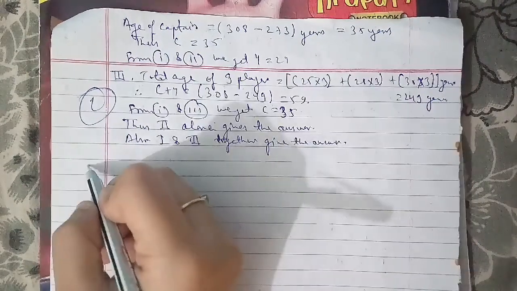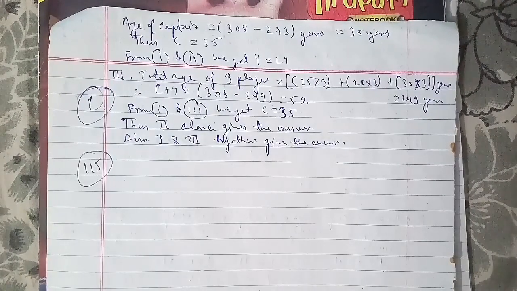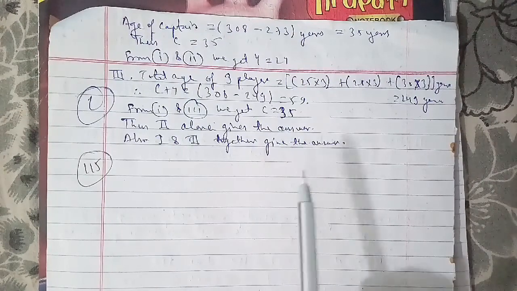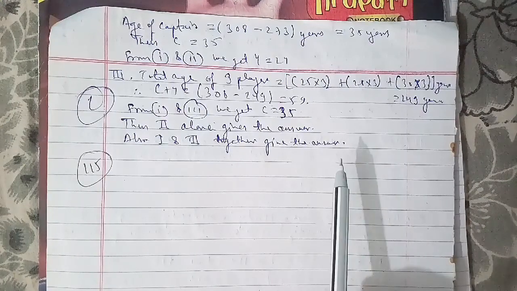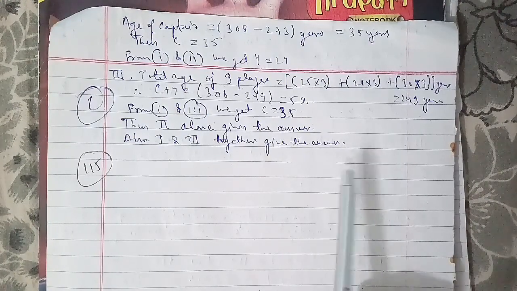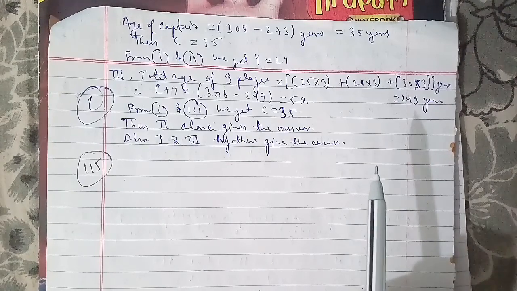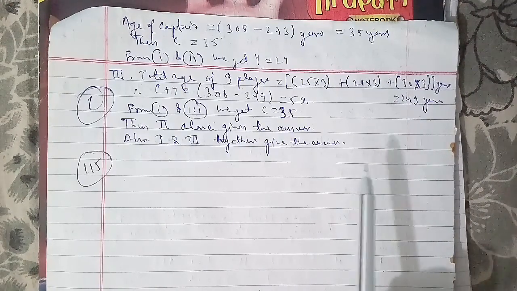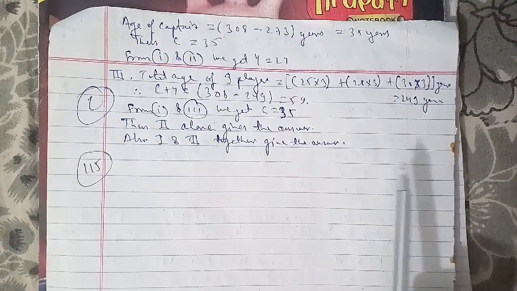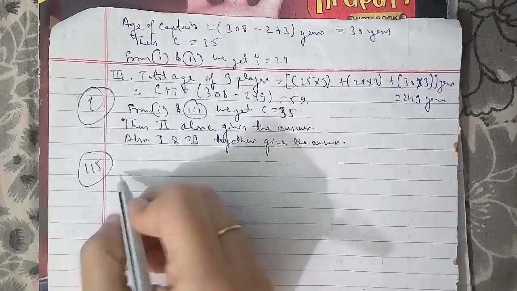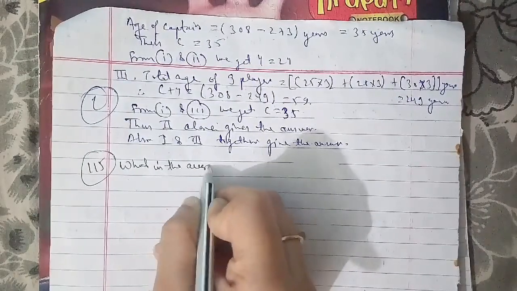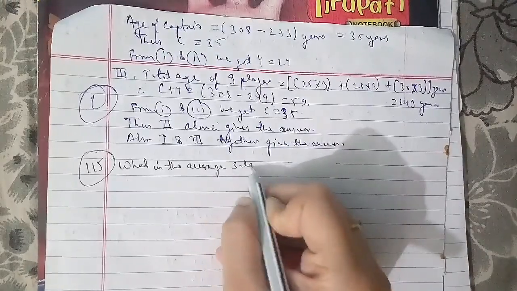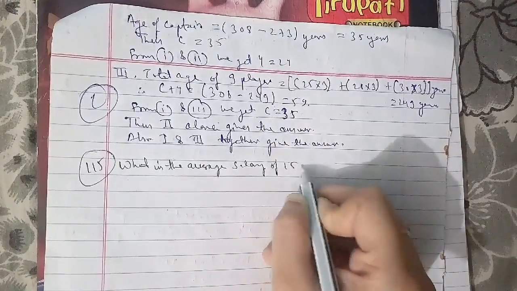First, the total salary of 7 clerks equals 8500 into 7, which equals rupees 59,500. Second, the total salary of 5 officers equals rupees 10,000 into 5, which equals rupees 50,000.